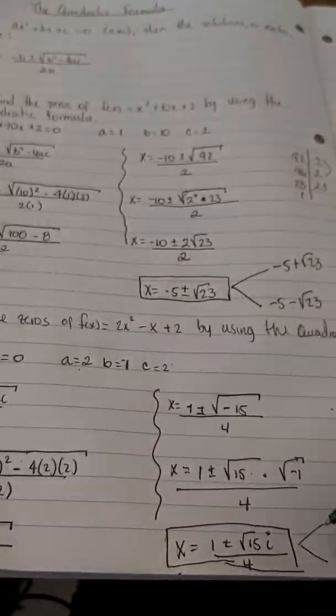Okay, so in example 1, we have two real solutions. In example 2, we have two imaginary solutions.